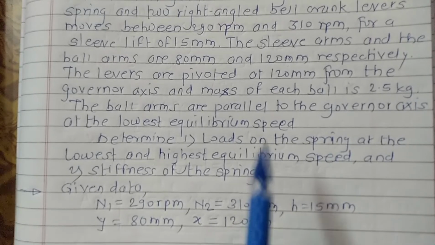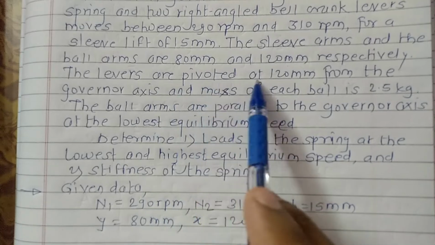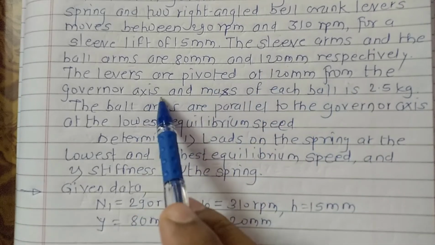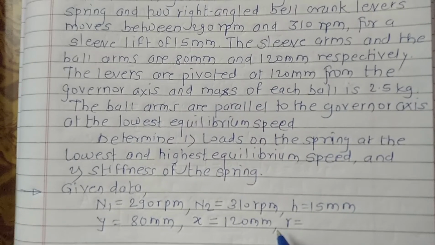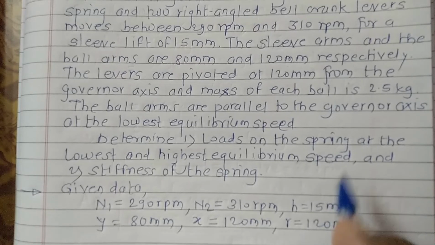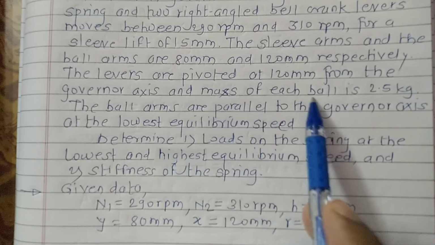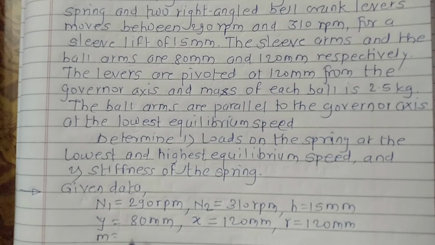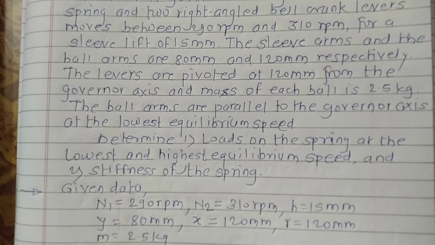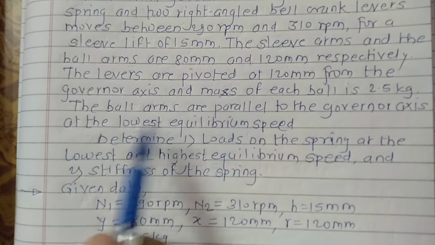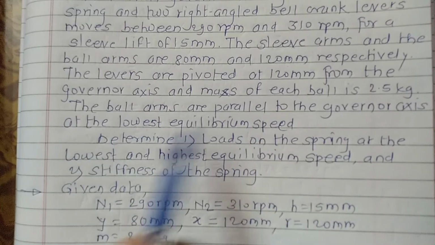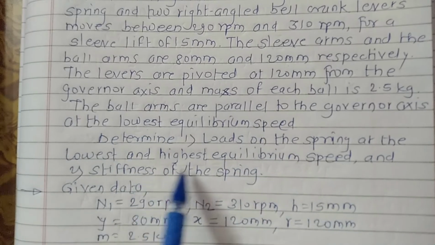Next one, the levers are pivoted at 120 mm from the governor axis, meaning the radius of rotation is given. What about that radius of rotation? 120 mm with us. Then the next one, the mass of each ball, is 2.5 kilogram. The next information: the ball arms are parallel to the governor axis at the lowest equilibrium speed.